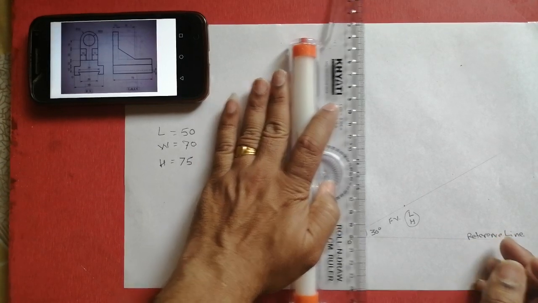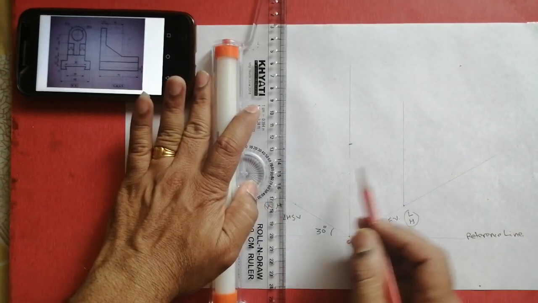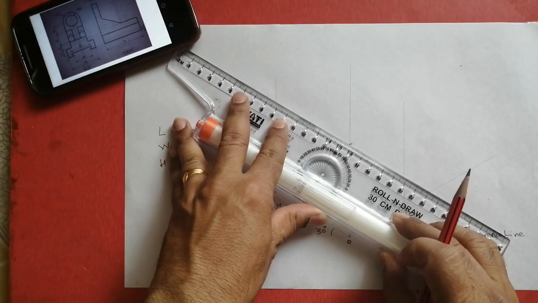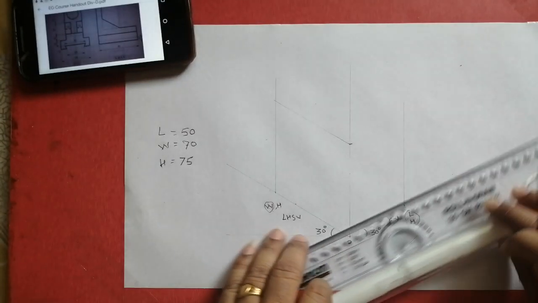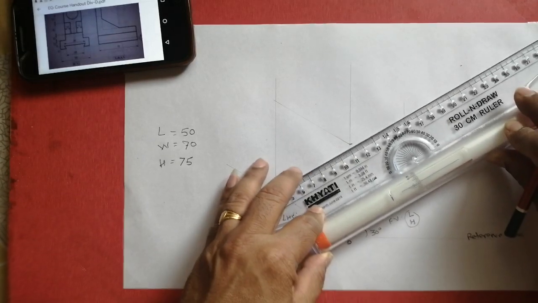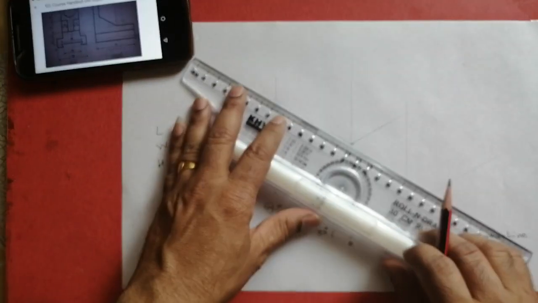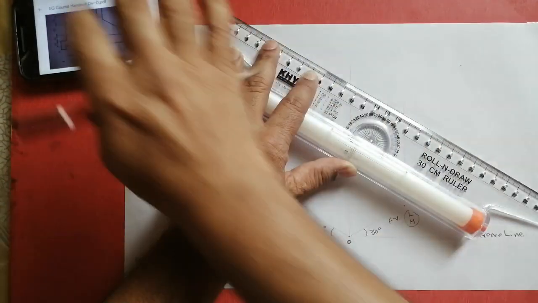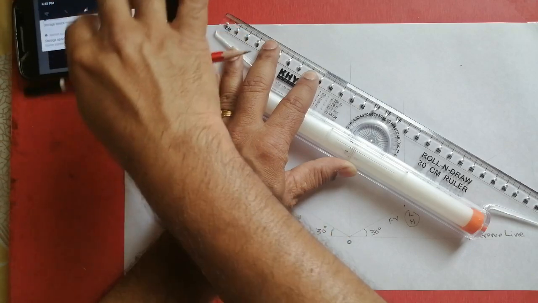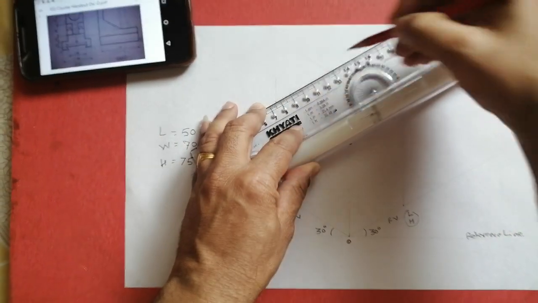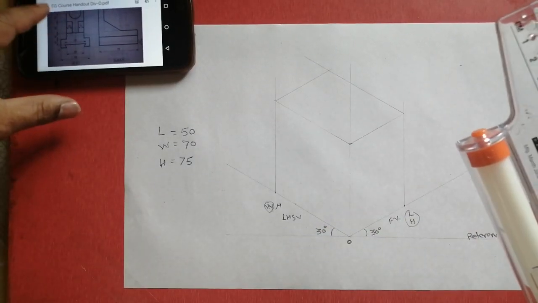Once you have located these positions, complete the box using ruler scales, which you are going to use so as to draw an isometric view.